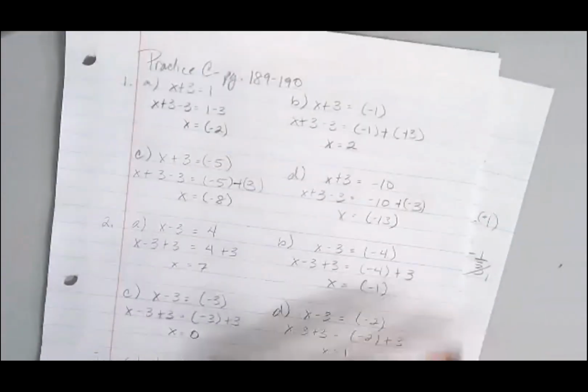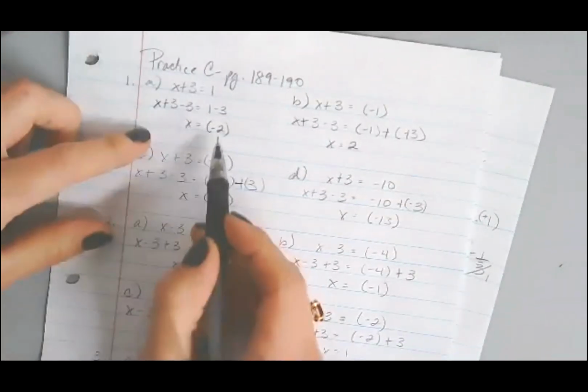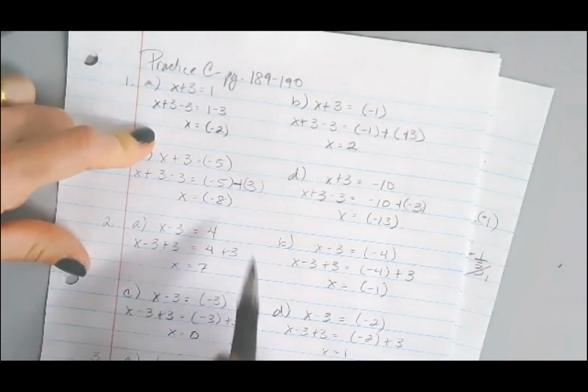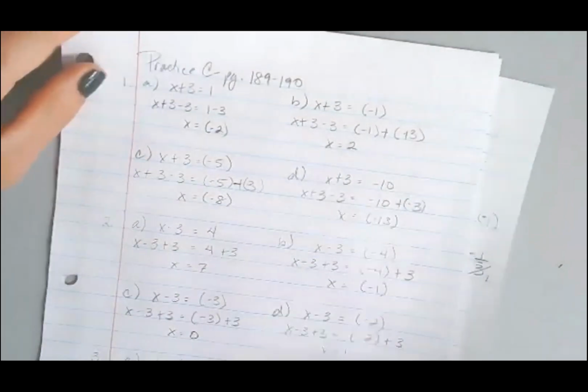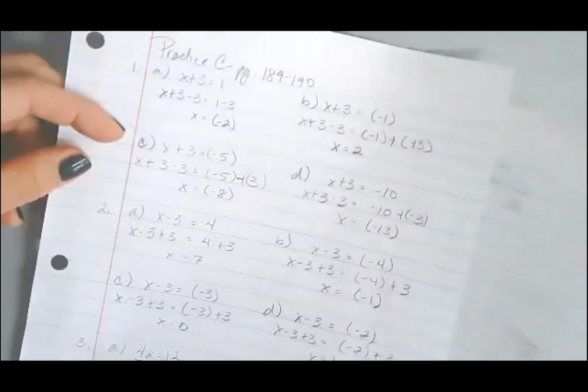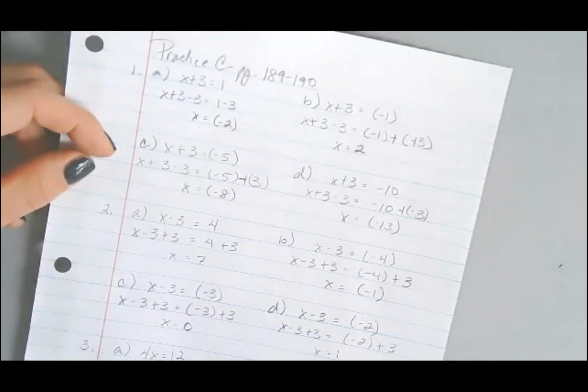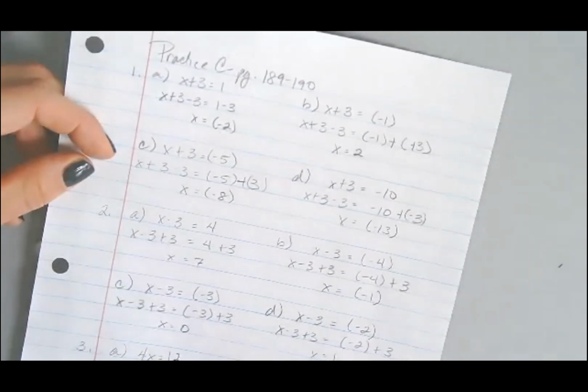All right, so we're going over answers for practice C, pages 189 to 190. And oh, it would help if you had a visual aid up there, wouldn't it? There we go. Okay. All right, so number 1A, x equals -2. 1B, x equals 2. Okay, guys, go ahead and raise your hand and stop me if any of these you're like, I am way off. If you are just off on one, then maybe not.